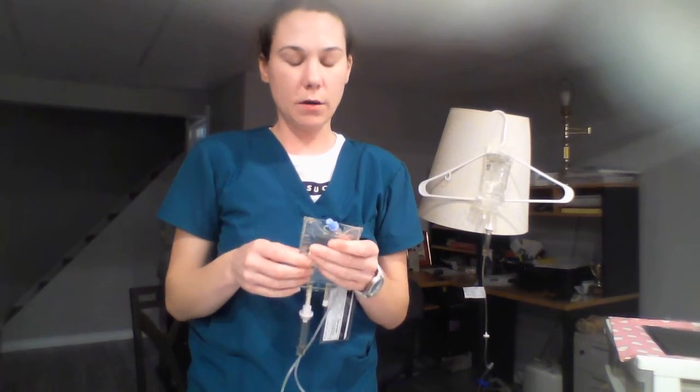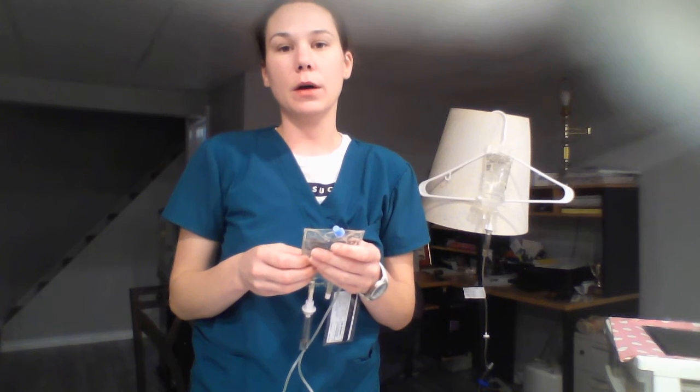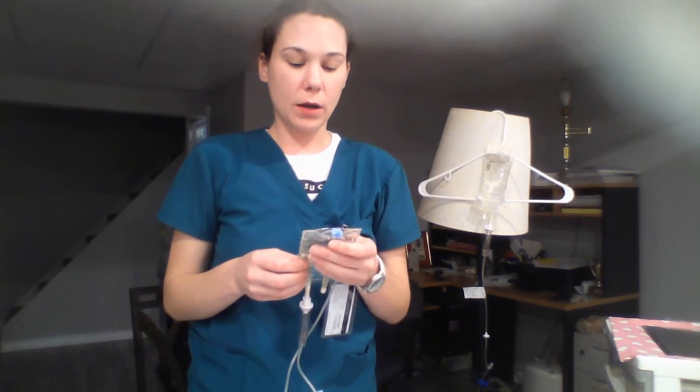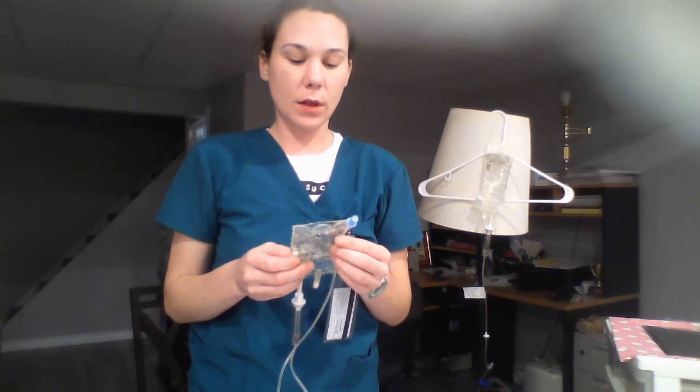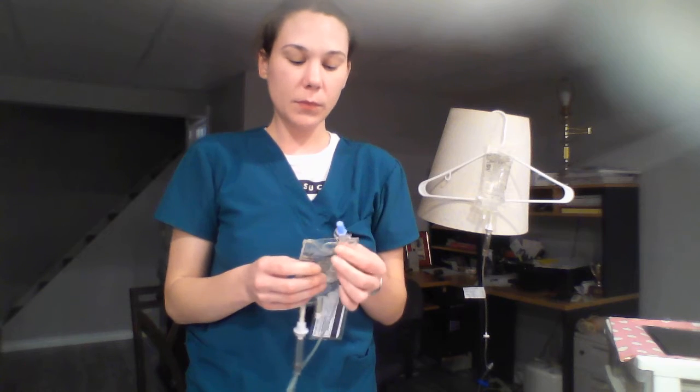So again, going into my patient's room, I've already introduced myself, but I'm going to now explain the procedure that I'll be hanging a secondary line. I also want to do an environmental scan at this point, making sure everything is in working order, O2 and suction. I want to make sure the bed is locked, rails are down, free of clutter.